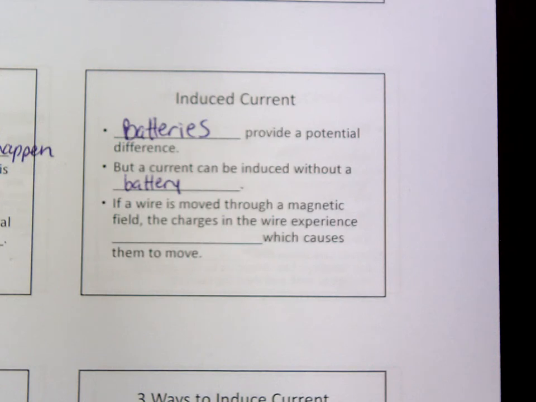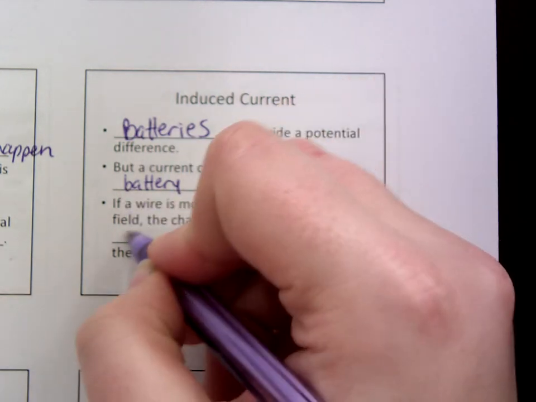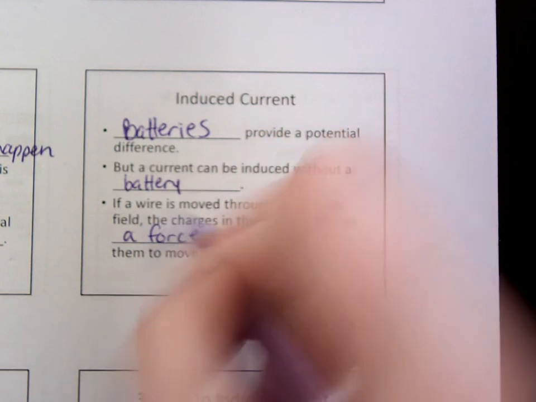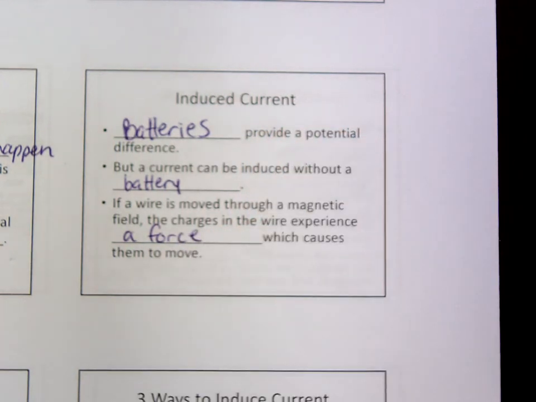You will get a current anytime a wire is moved through a magnetic field. Because what happens is, as the charges move through the field, the charges in the wire experience a force, a magnetic force, which causes the charges to move. And when the charges move, we get current.